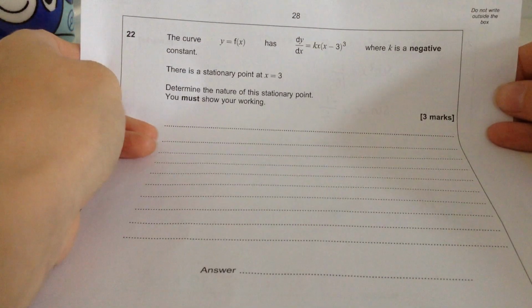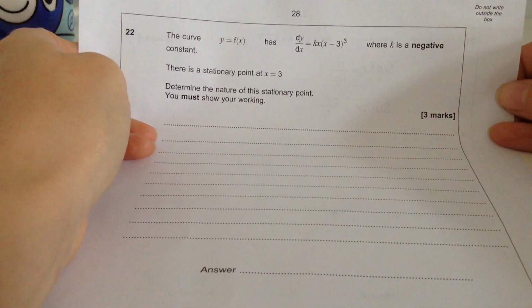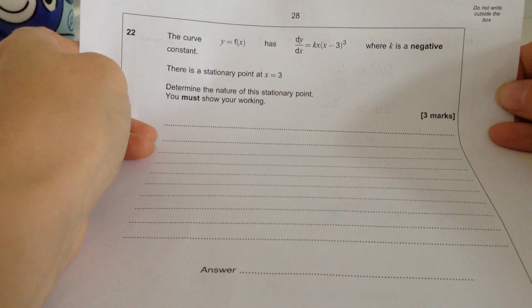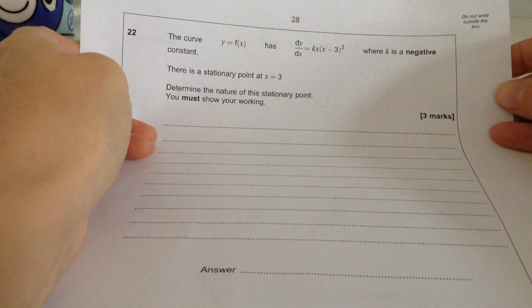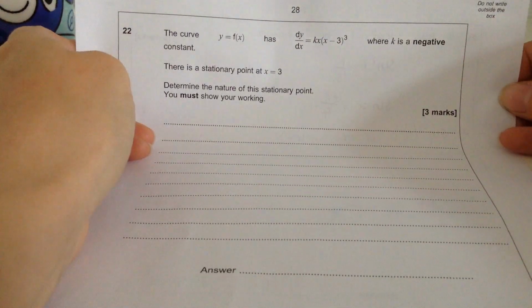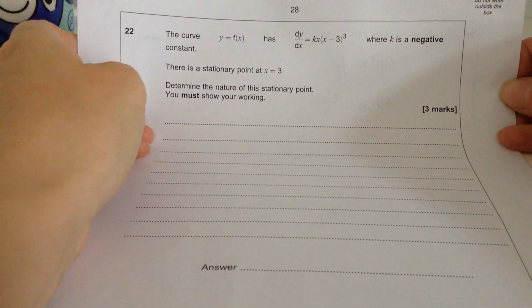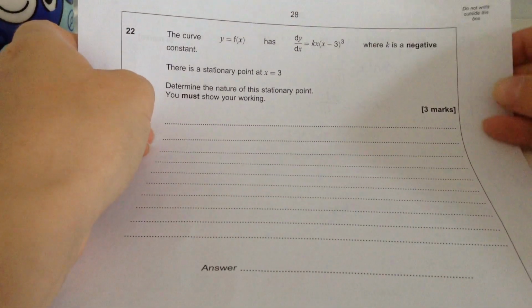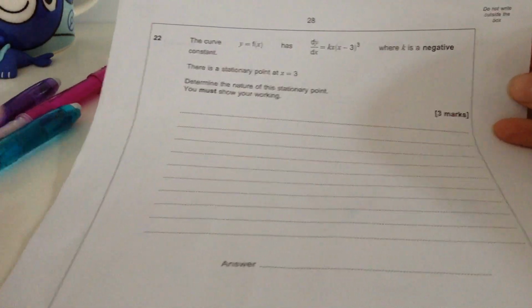Right, final question. The curve y equals f of x has dy by dx equals kx, x minus 3 cubed, where k is a negative constant, that's in bold for us. There is a stationary point at x equals 3. Determine the nature of this stationary point. You must show your working. Okay.